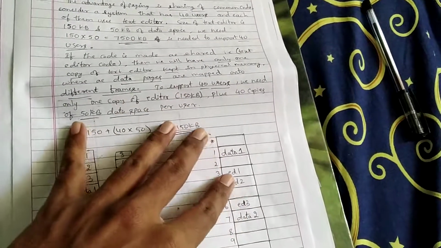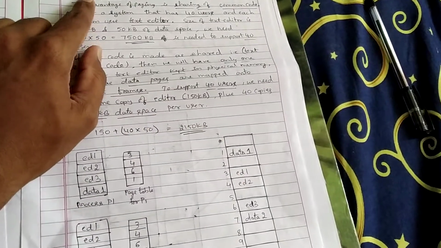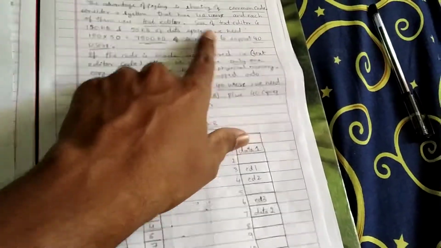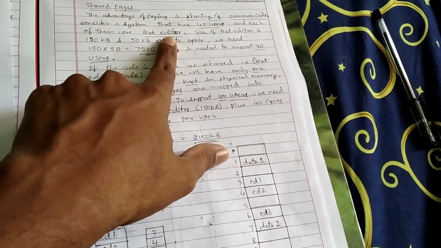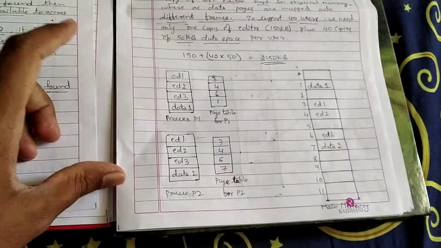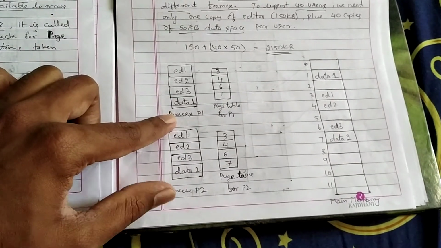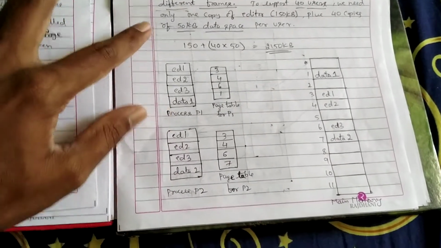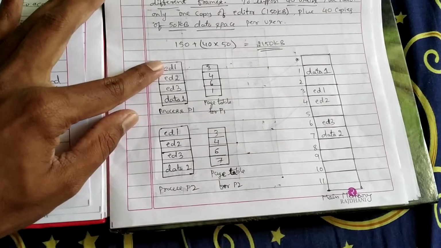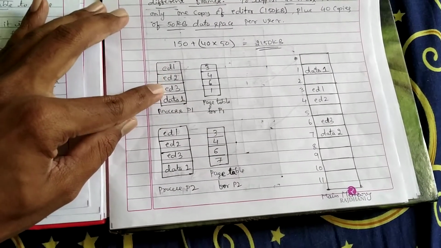Okay, now if I use the concept of shared pages, all the 40 users are using the text editors, correct? That is what is shown in the diagram. There are two processes, process P1 and process P2, and there are editors given here: editor 1, editor 2, editor 3.